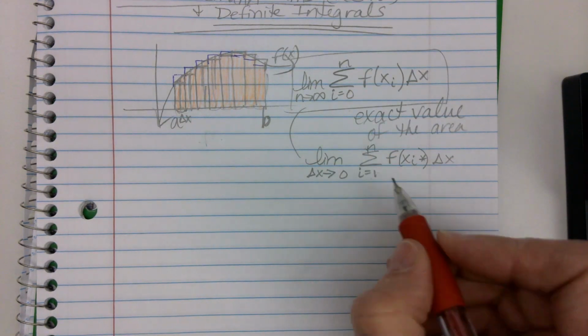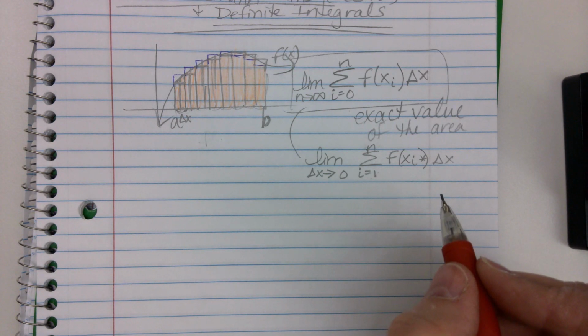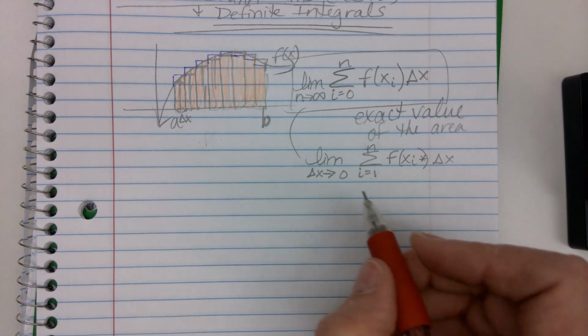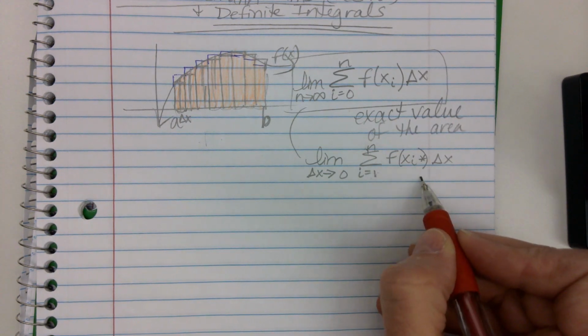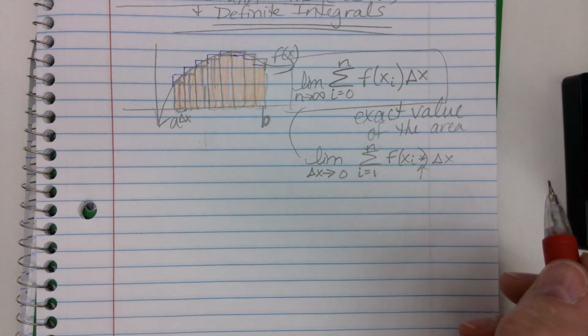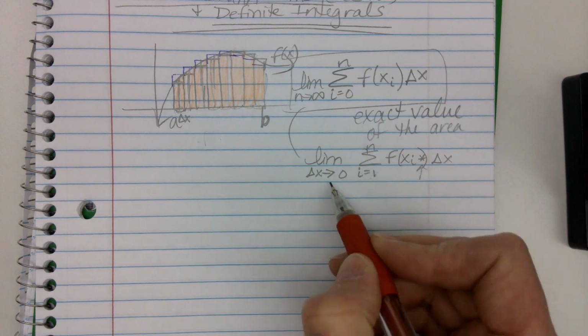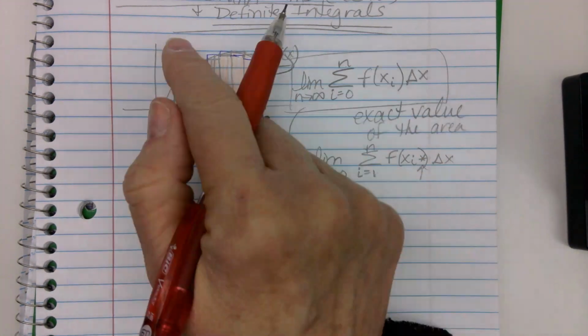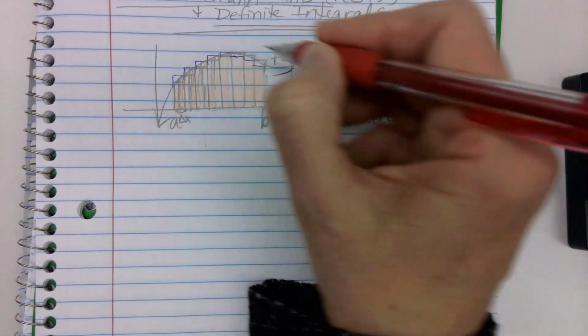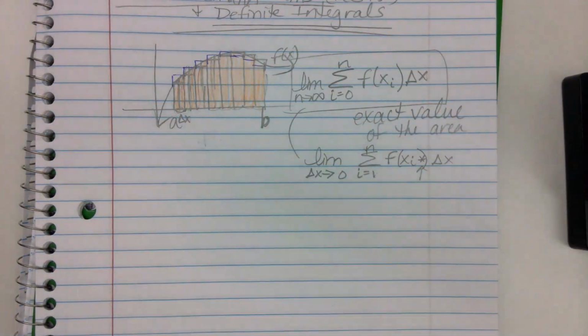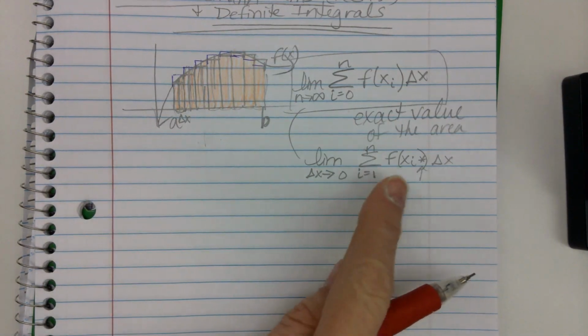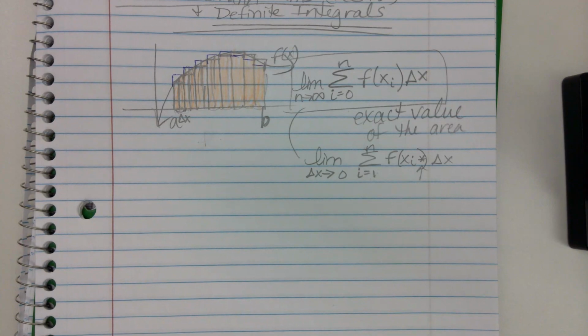Well, I guess you could say x sub i minus 1 for left or right hand. Yeah, they put the star there because it could be left, right, or the midpoint. It really doesn't matter, because as your delta x approaches 0, or as the number of rectangles you draw goes to infinity, the left and right widths become so close together you can't distinguish them. Does that make sense? Yes. So delta x is the width of every single rectangle.